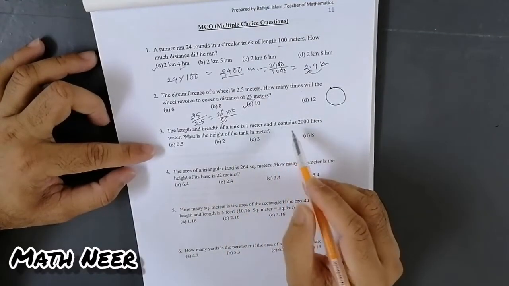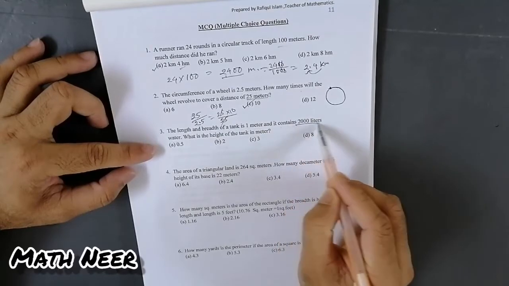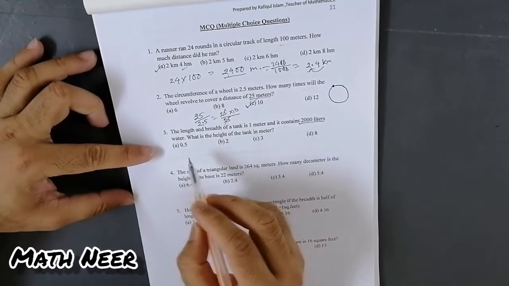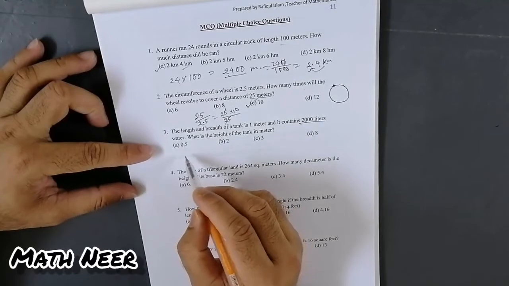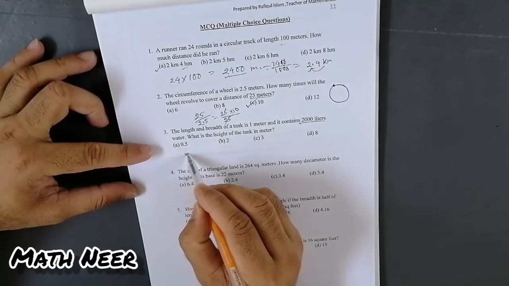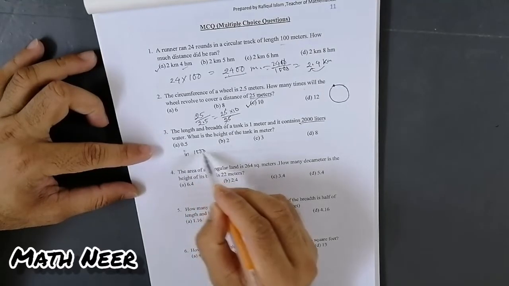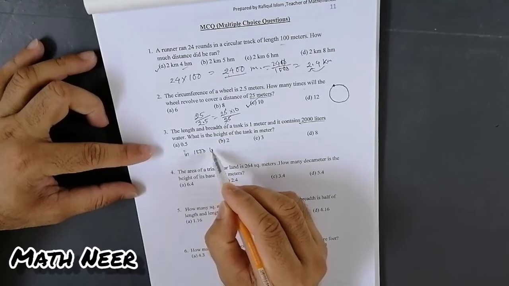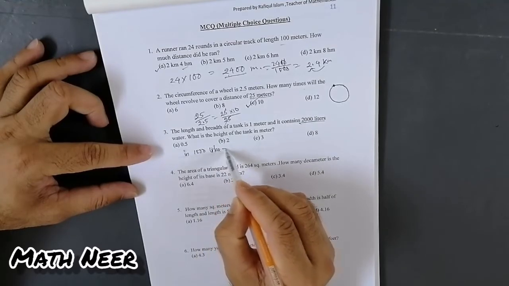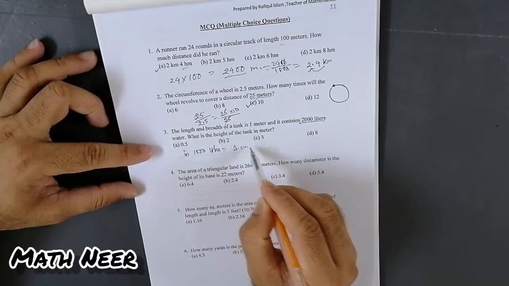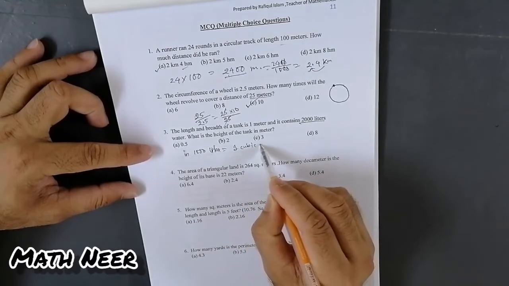Here the tank contains 2000 liter water, so we know 1000 liter equal to 1 cubic meter.